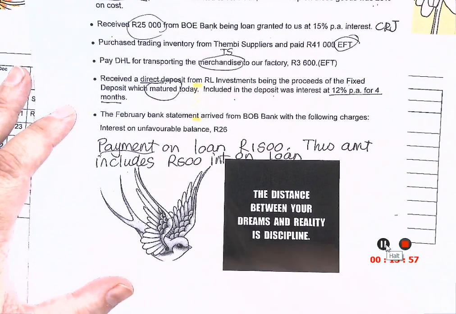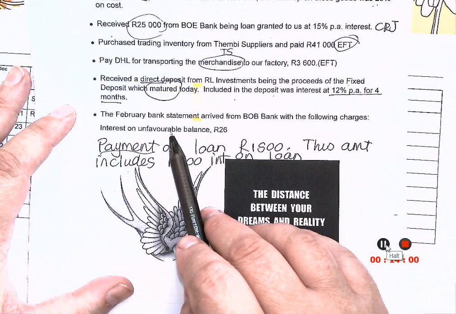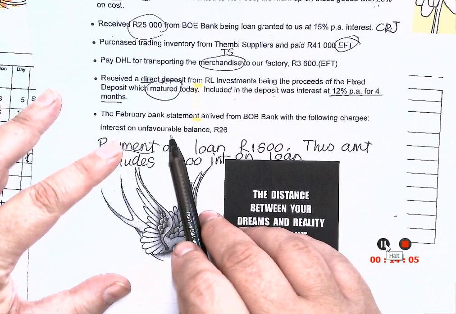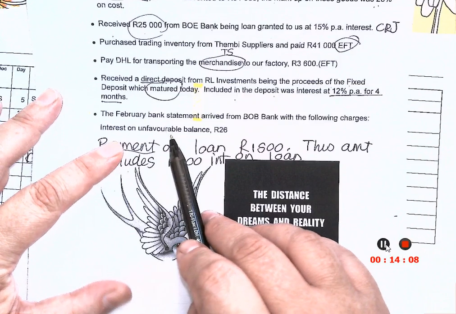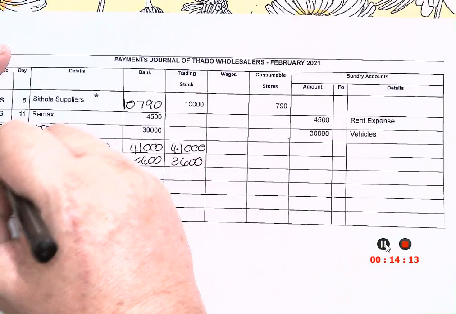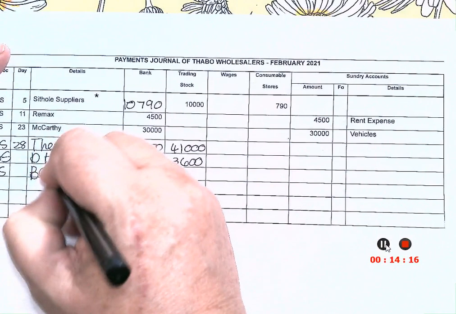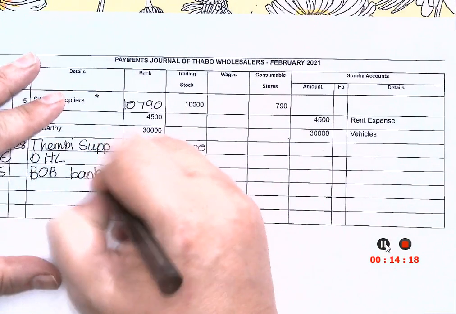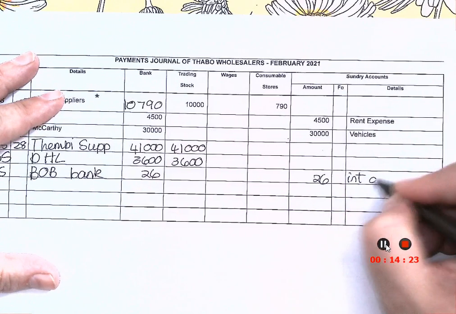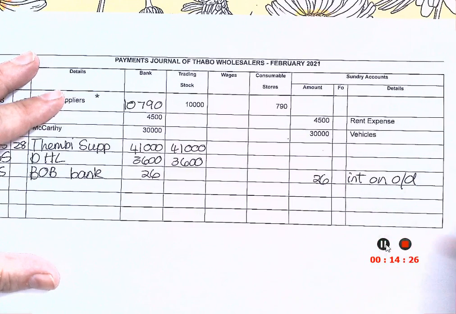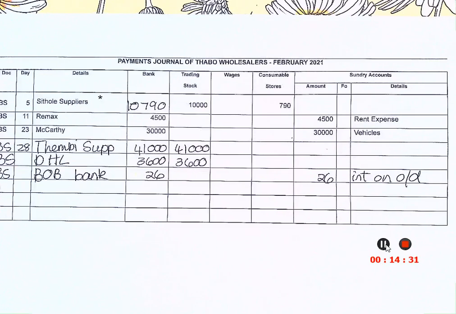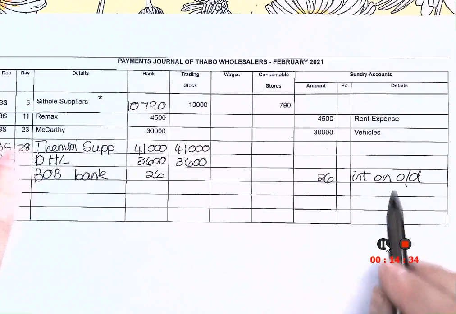Now they say the February bank statement arrived from Bob Bank with the following charges. Interest on an unfavorable balance. So meaning CPJ, nay. So CPJ is going to be Bob Bank. And it's going to be 26. And the interest on overdraft, interest on debit balance, interest on unfavorable balance, all of them. I think this one is the shortest to write.